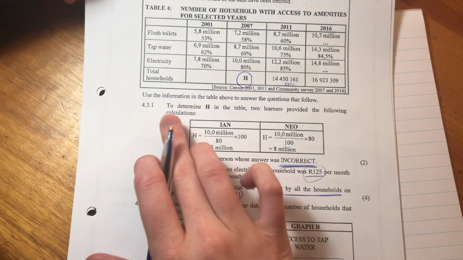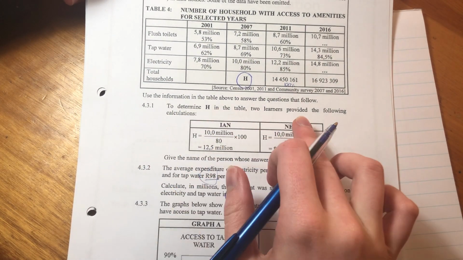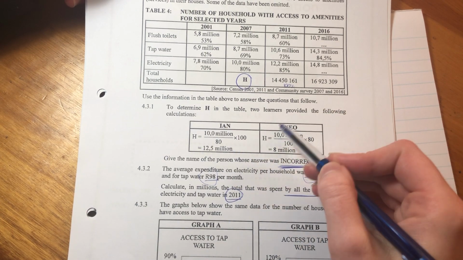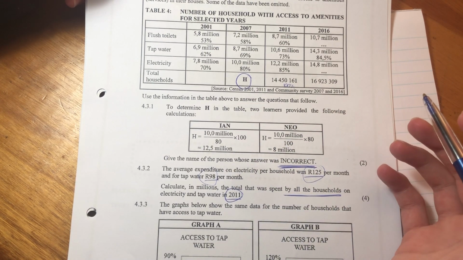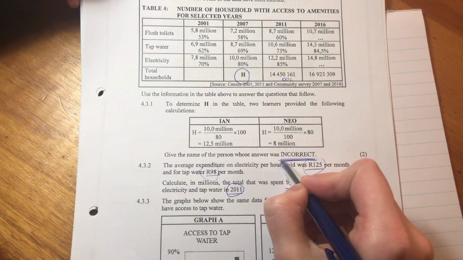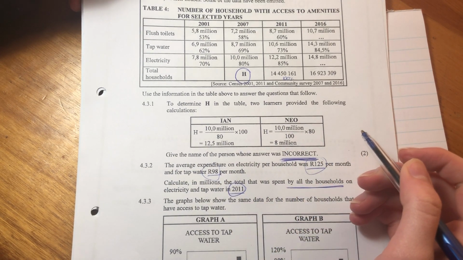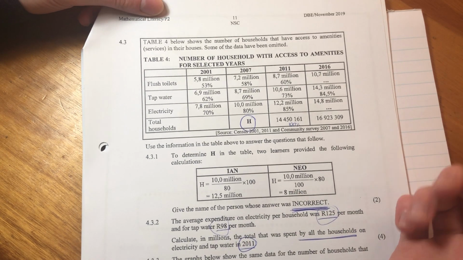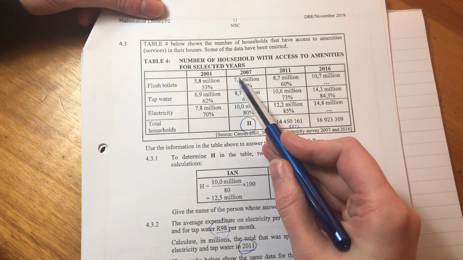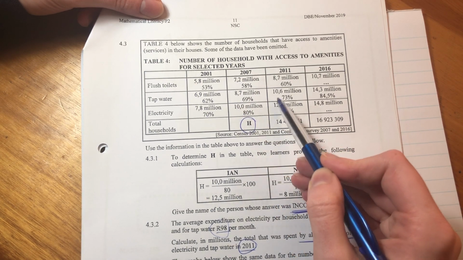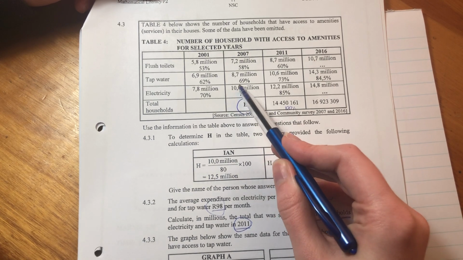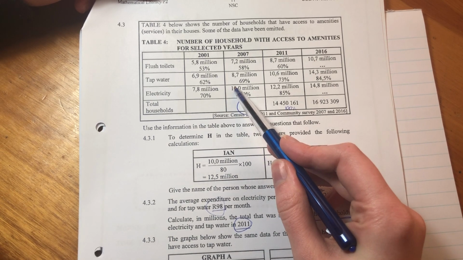So it says, to determine H in the table, two learners provided the following calculations. Ian did this one and Neo did this one. Or Neo, I'm not sure how you say it. So give the name of the person whose answer was incorrect. Now based on what I said earlier, whatever's at the bottom here is always bigger than the individual amounts in the table. We see that in these two columns. So H we know has to be bigger than 10. It can't be less than 10.